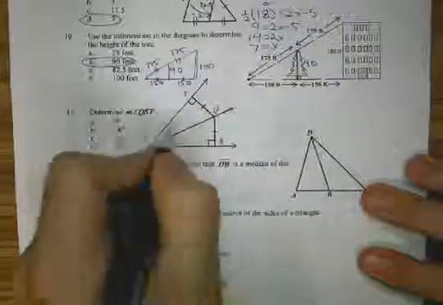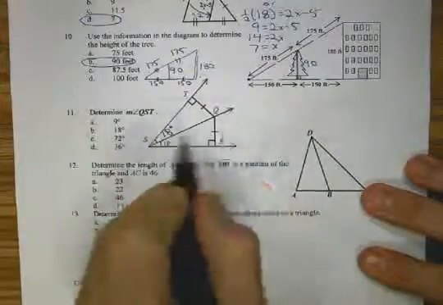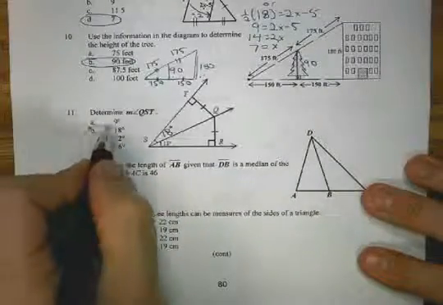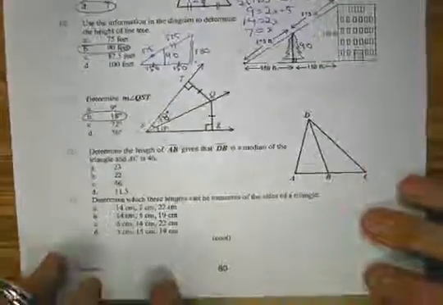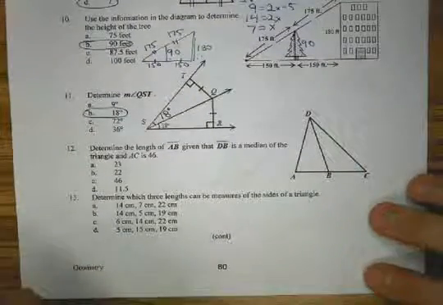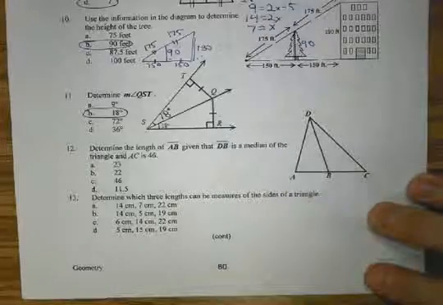Number 11 is an angle bisector problem. This point Q is equidistant to the sides. That means these angles are equal. So this is also 18, or SQ bisects the angle, makes it equal parts. So QST is 18 degrees.